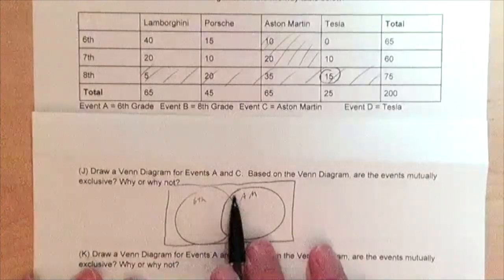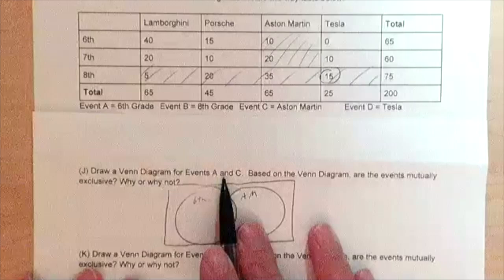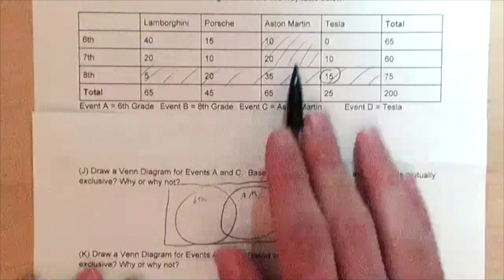So all I'm looking for is very similar to the ones we've already done. We've already found intersection questions. The intersection of A and C is 10.